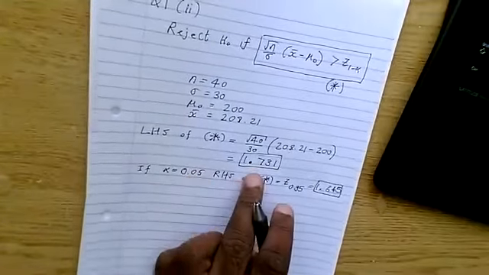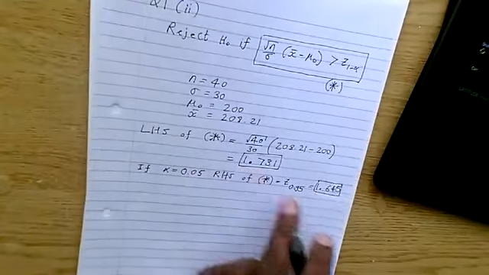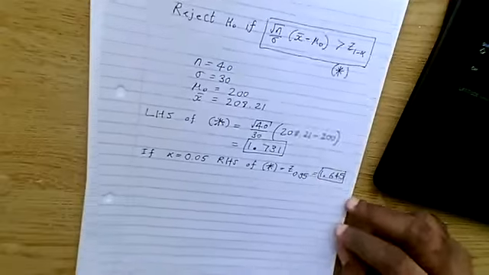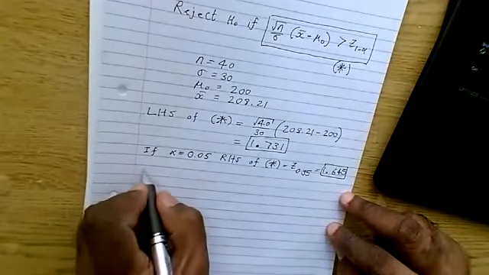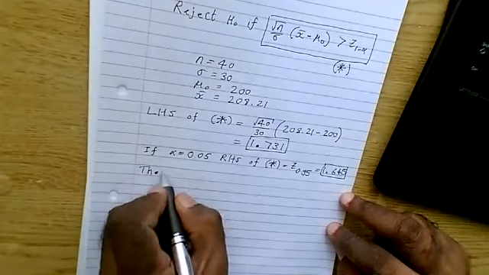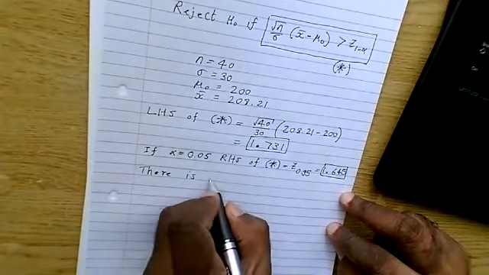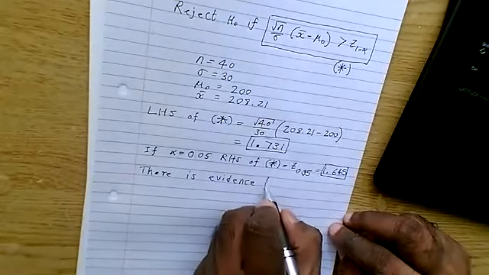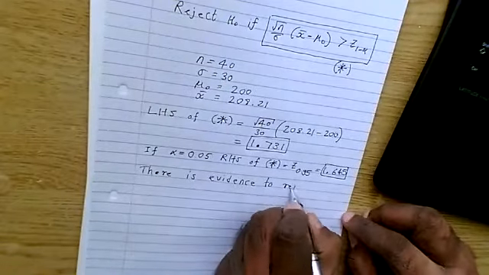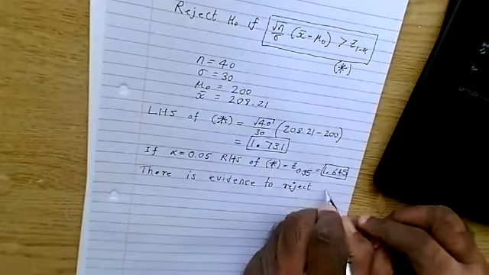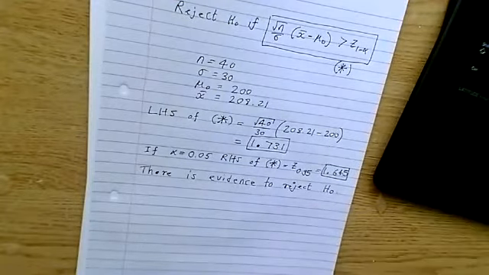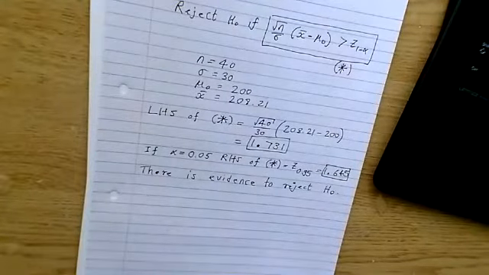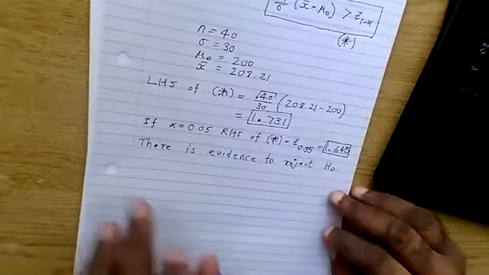So you can see clearly that the left-hand side is greater than the right-hand side. So the conclusion here is that there is evidence to reject the null hypothesis. That's if alpha is 0.05.